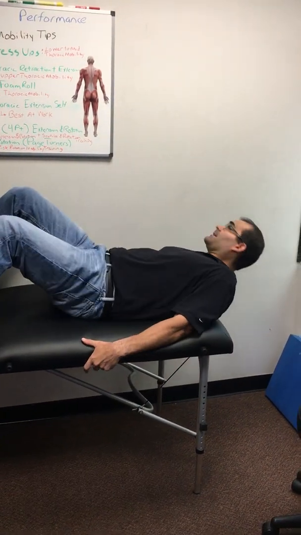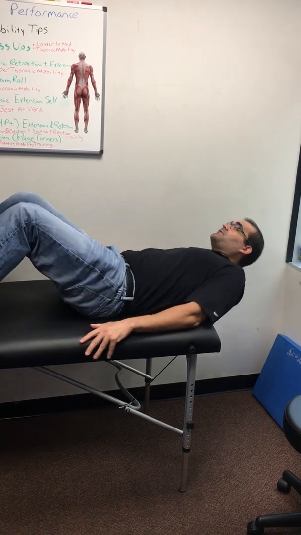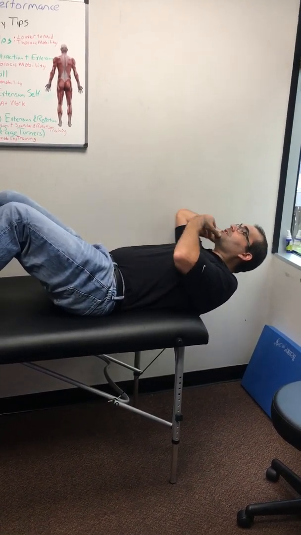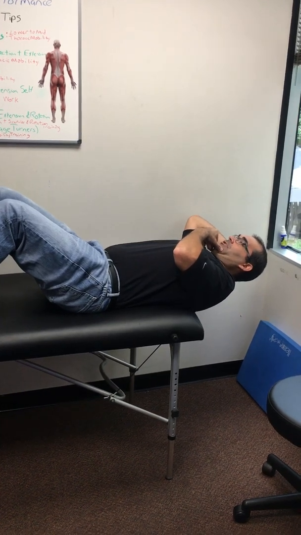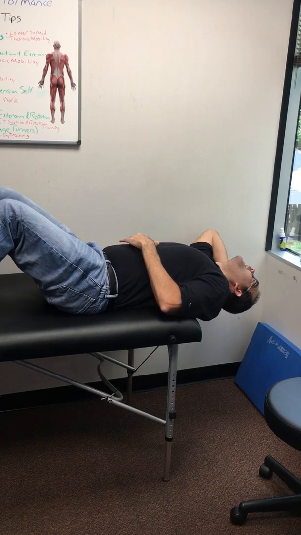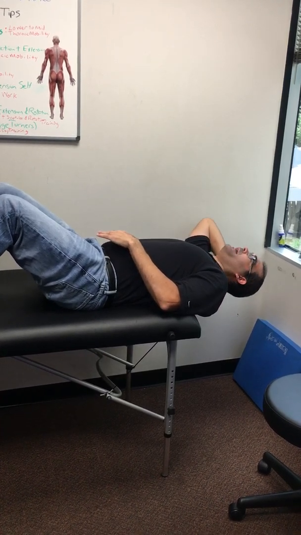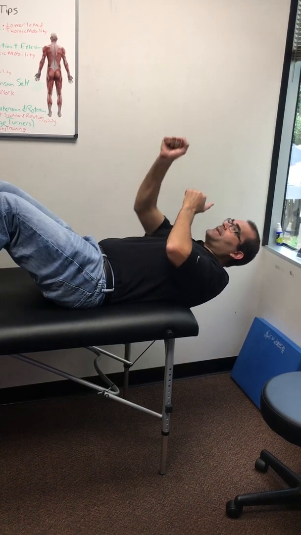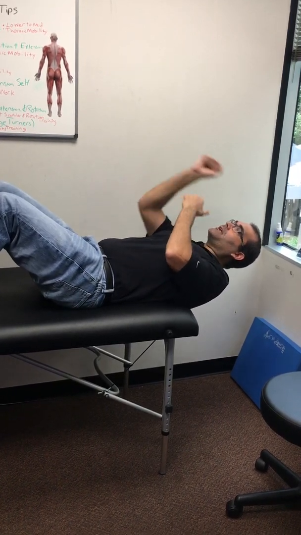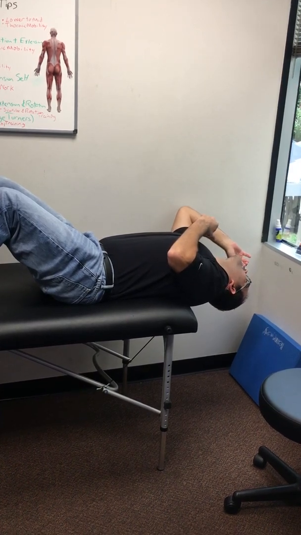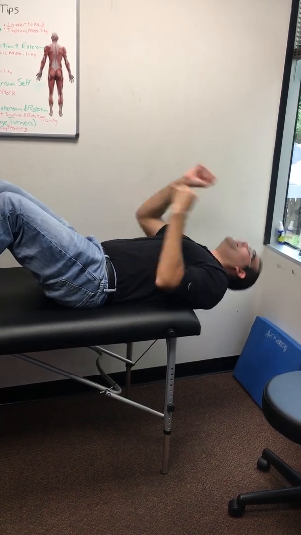So the exercise is this. You come closer to the edge as far as you can tolerate. My shoulder blades are actually off the edge of the bench. I'm bringing my neck into retraction here, bringing it into extension off the edge of the bench. I'm cupping it with one hand, bringing my head back to neutral. That's an important part. The table is acting like a little bit of a fulcrum and pushing into my thoracic spine. So when I do this, it's mobilizing a little bit more into extension from the mid-thoracic spine on up.